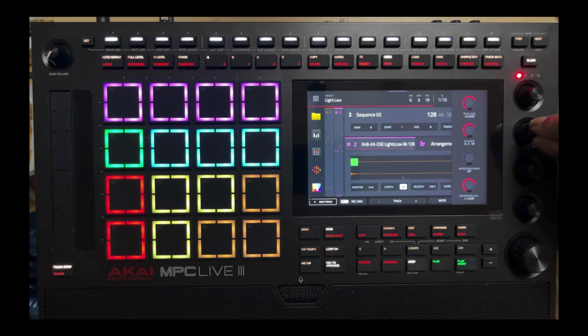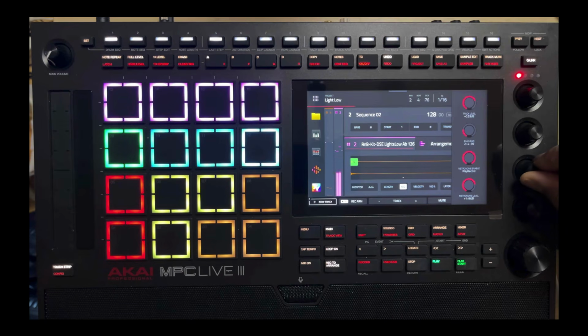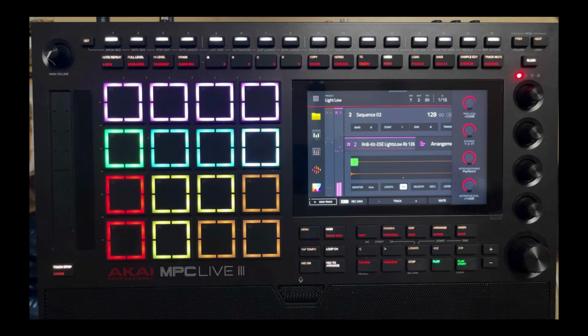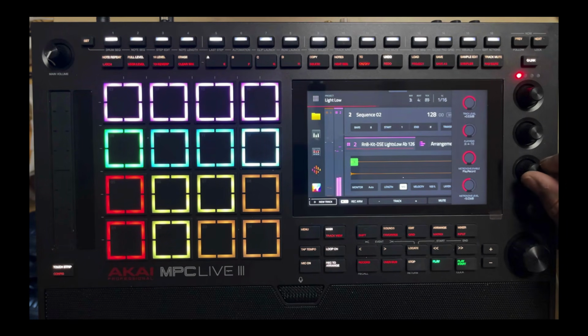Now next, I come to here, and right here we have metronome. So I'll press play, start. I may want to hear the metronome. Or bring it down. On or off. I got it on. You know something? Up the level. Level up loud. No, level down. Let's turn the metronome off.